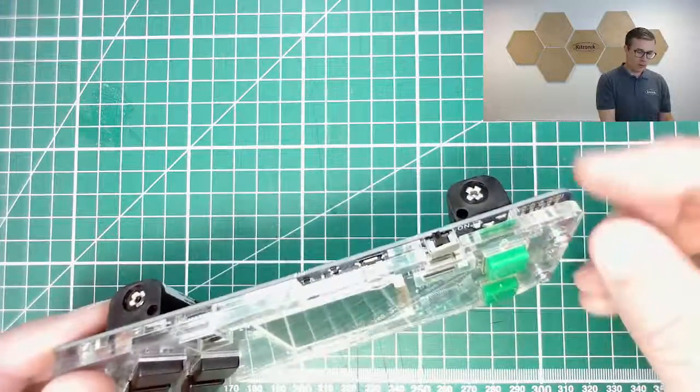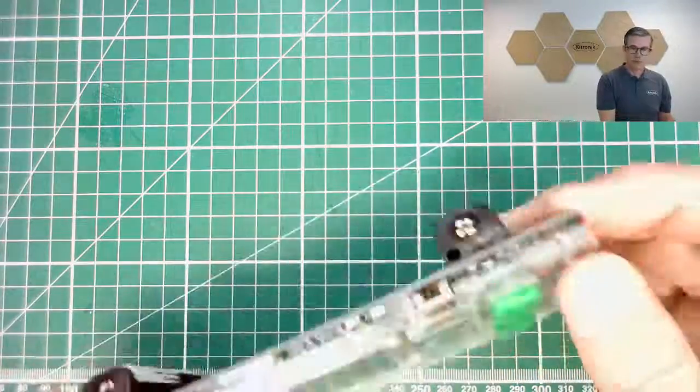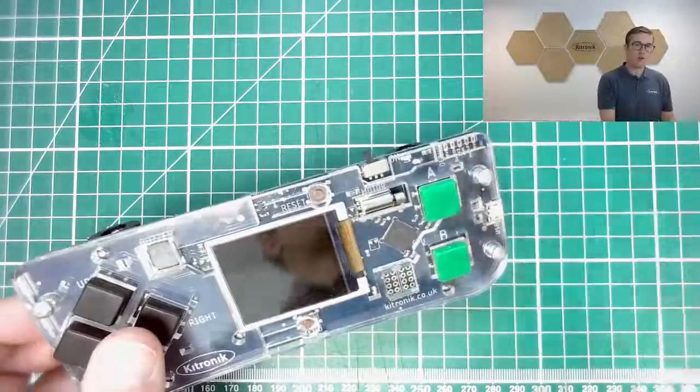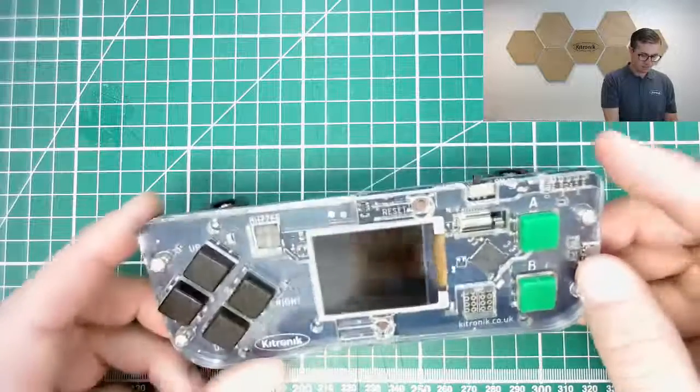We do have a few more advanced connections here for people that want to access a few of the extra bits of I/O should you wish to. That's great for advanced users, but it's not essential for the typical user you would see. Okay.